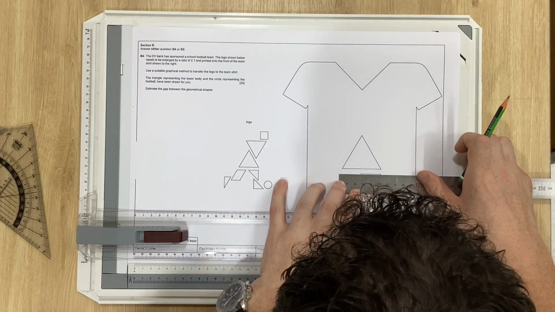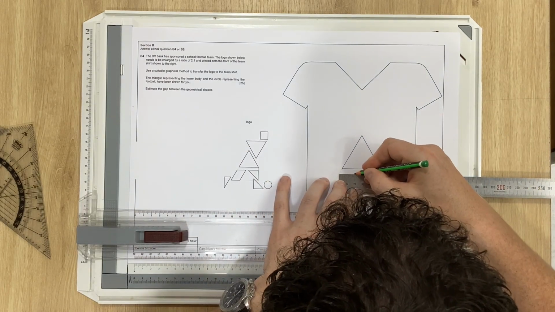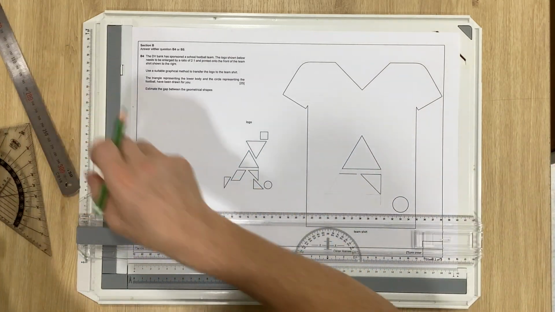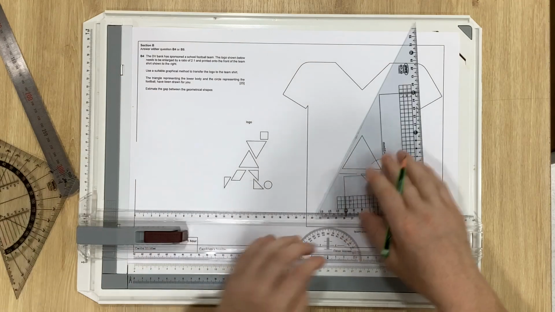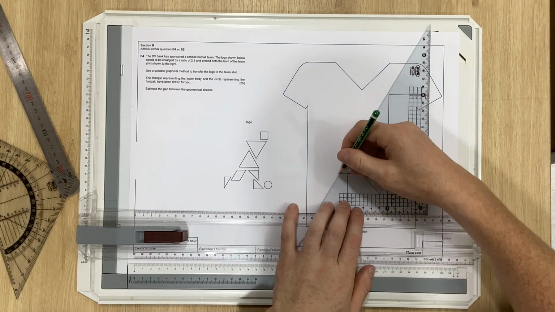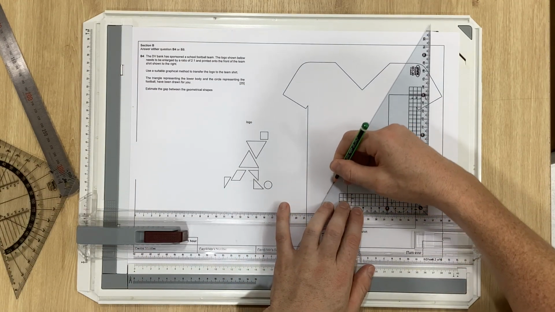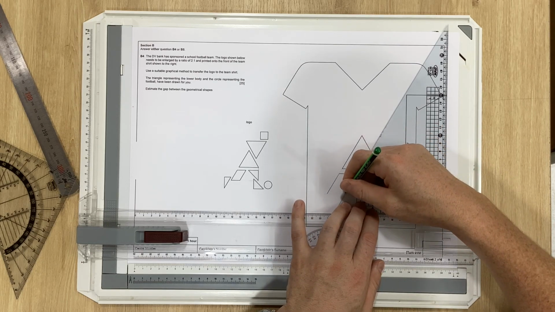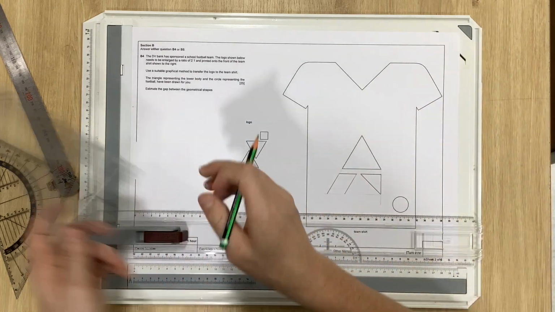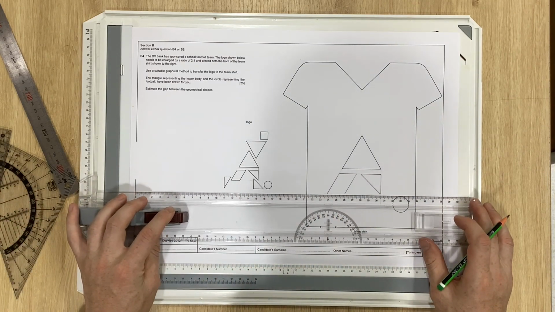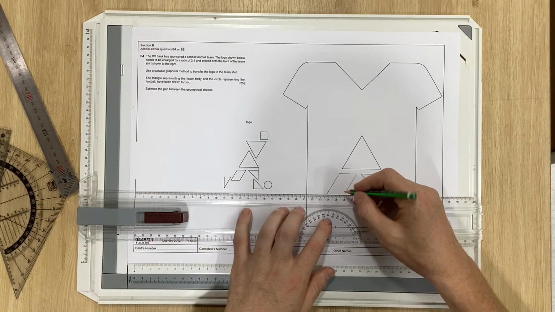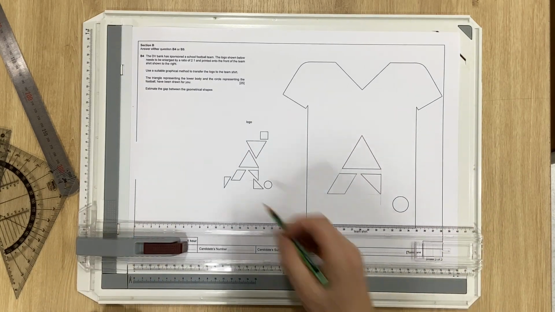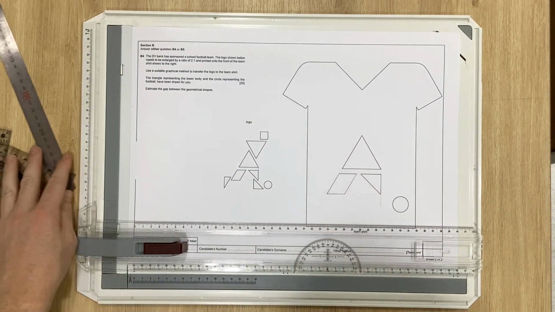So I can put my line on here at 22, do a line across, and now my set square 30-60. I'll put it on to the line down there. I can also do it on this one. And then finish off by putting the line across there. So very quickly, very easily, I've got my first two shapes there.